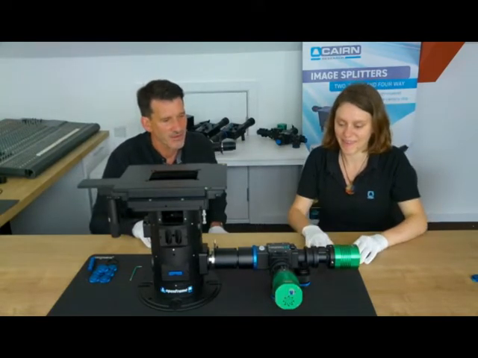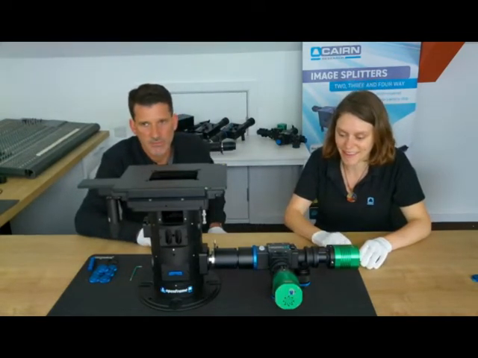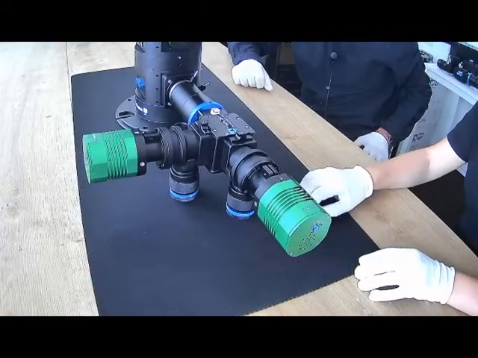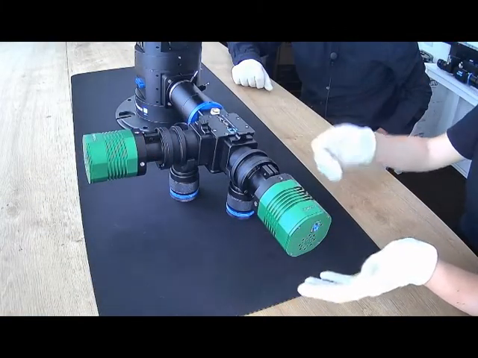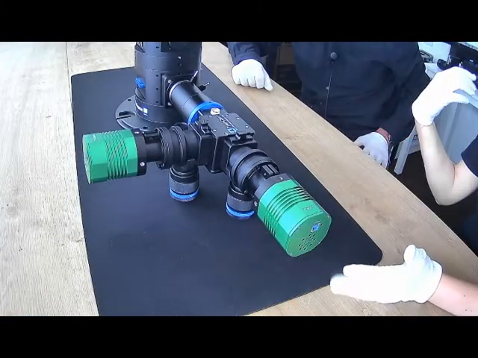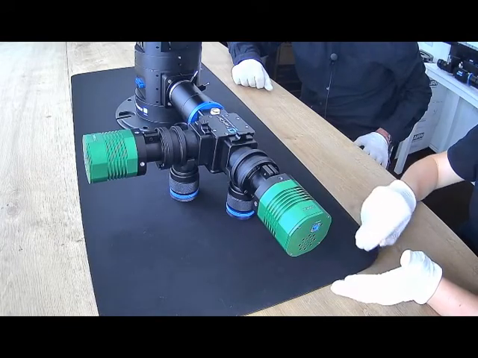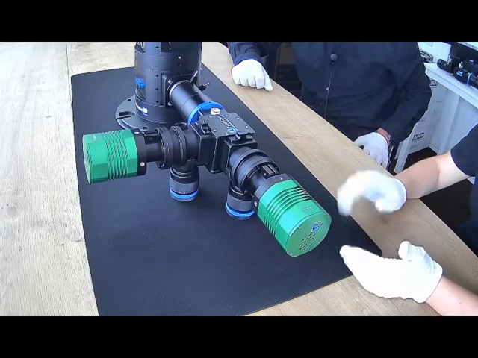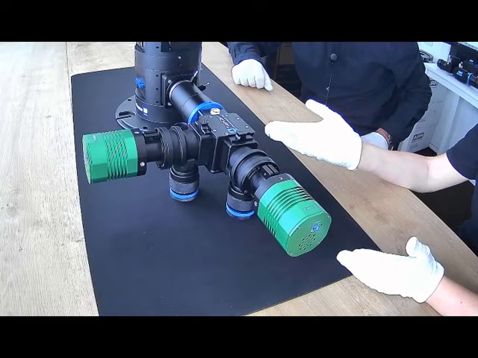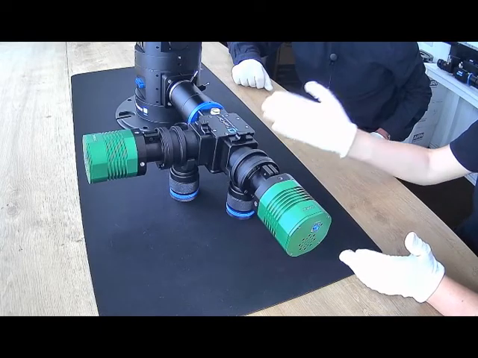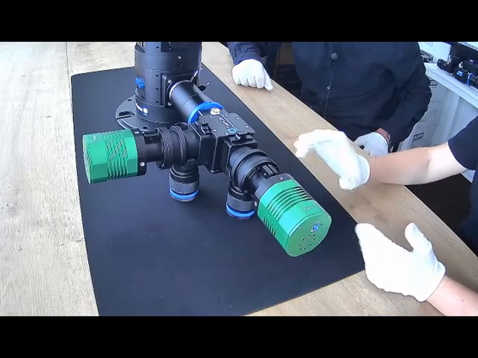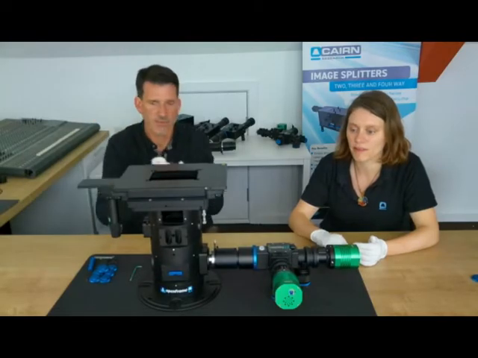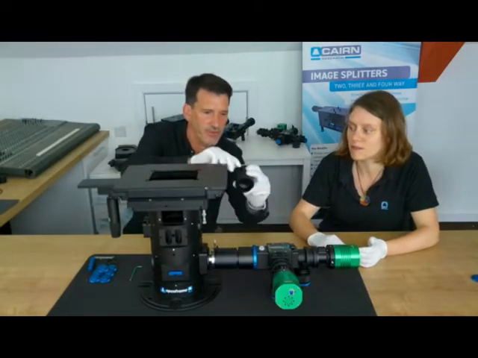Right, and now we move on to the cams. So starting with our twin cam, as you can see, it supports 2 cameras. Beauty of this compared to our image splitters, the OptiSplit 2, is you can use the full chip of the camera, and this version supports cameras up to 22mm, but we also have a large diaphragm, F-mount output so that we can support up to 25mm field of view.